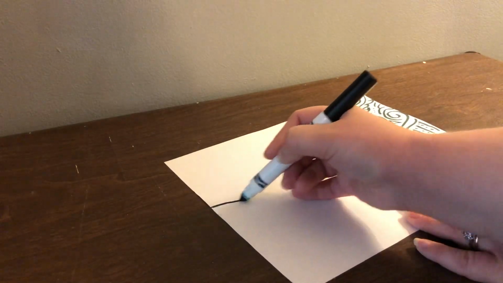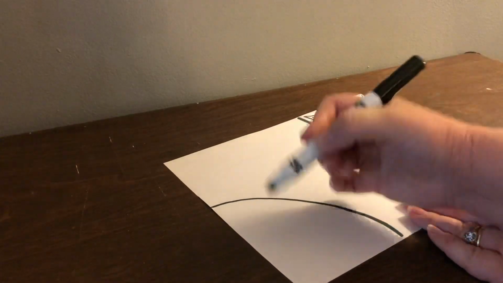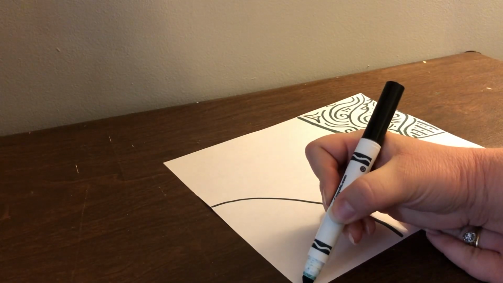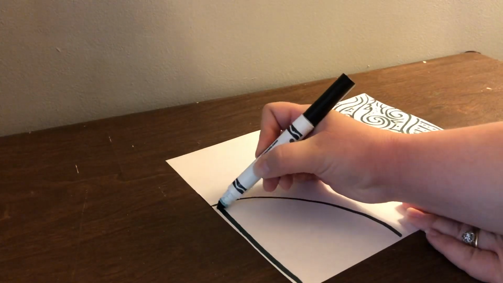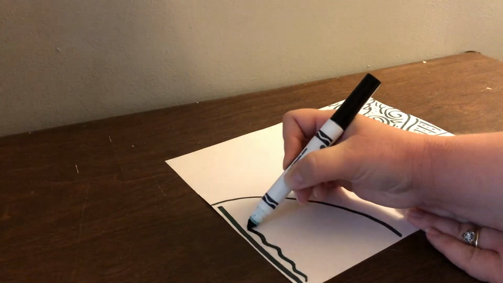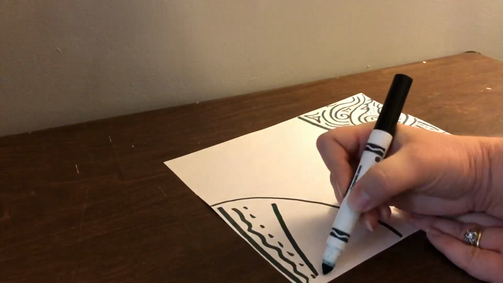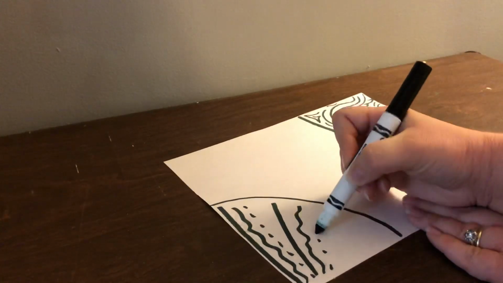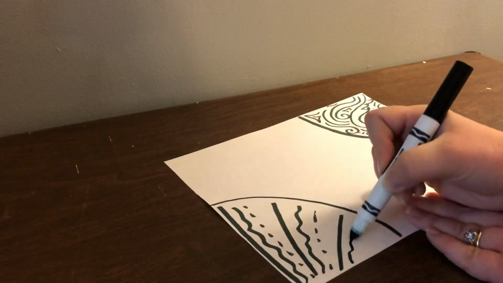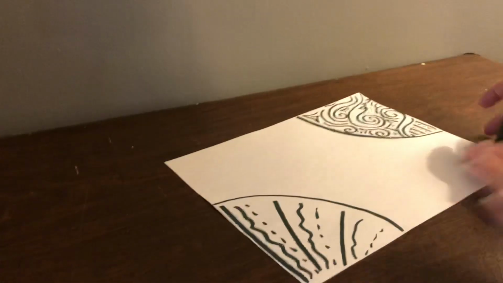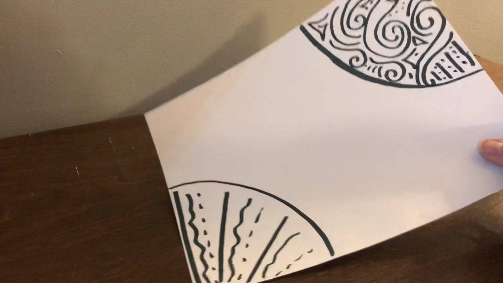Or you can just create a pattern. So I can do a pattern here and maybe do a straight line, a squiggly line, a dash line, a straight line, a squiggly line, a dash line, and I would keep that going until I fill in my whole thing.